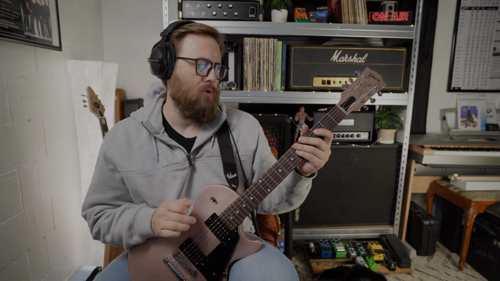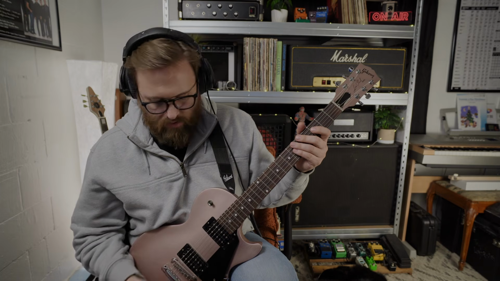I would say the first one was more Edge of Breakup, and this is getting more into crunch, rock and roll territory. Because to me, Edge of Breakup is with a very light pick attack, it should sound relatively clean.